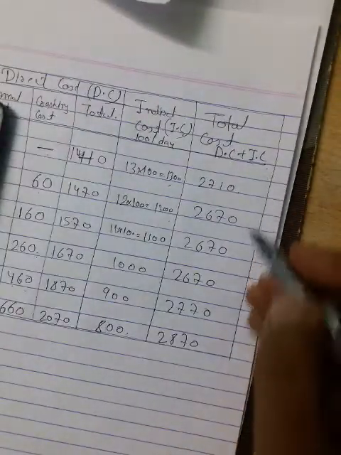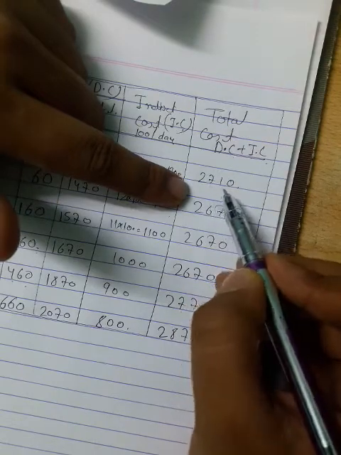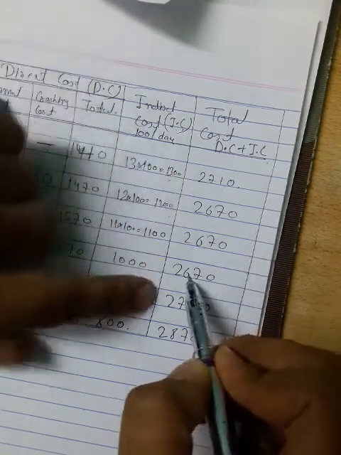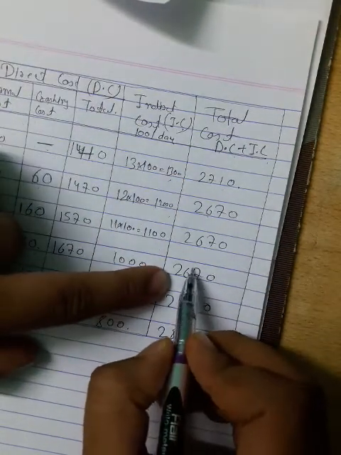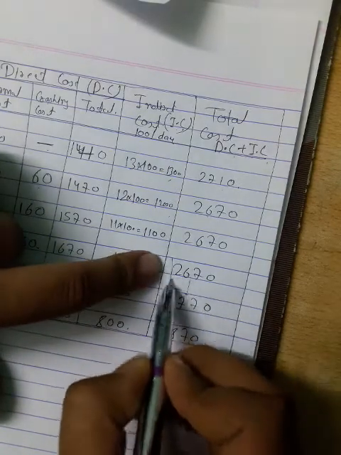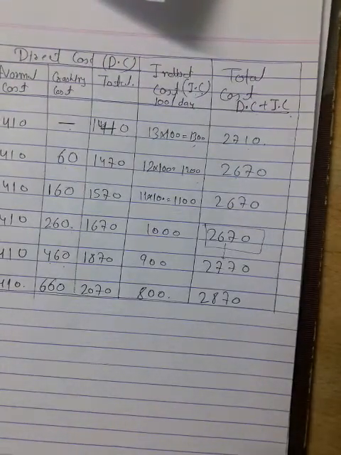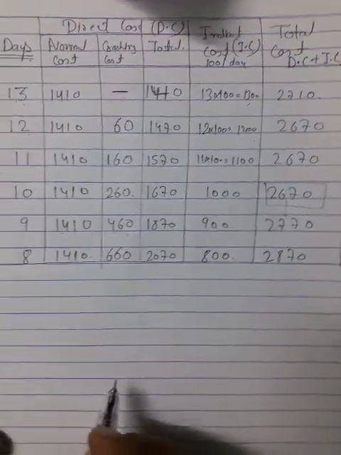Now analyze this. Analyze the total cost. See, it is decreasing here, and at last it has decreased here. Further, it is going to increase. You have to see and analyze it here, so you have to write this. Now go for the solution.